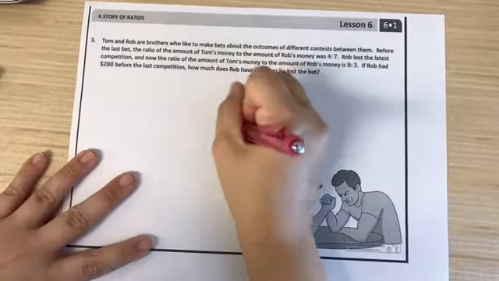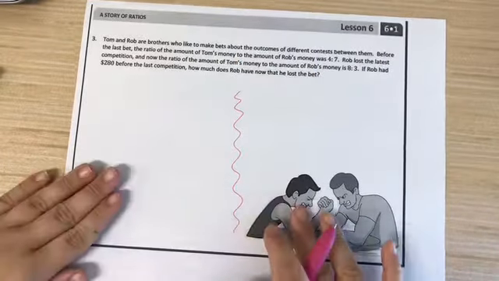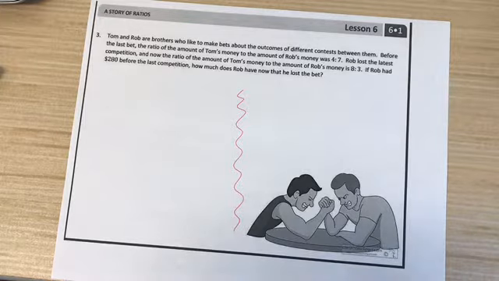All right, number 3, same type of deal. Tom and Rob are brothers who like to make bets about the outcomes of different contests between them. Before the last bet, the ratio of the amount of Tom's money to the amount of Rob's money was 4 to 7. Rob lost the latest competition, and now the ratio of the amount of Tom's money to the amount of Rob's money is 8 to 3. If Rob had $280 before the last competition, how much does Rob have now that he lost the bet?